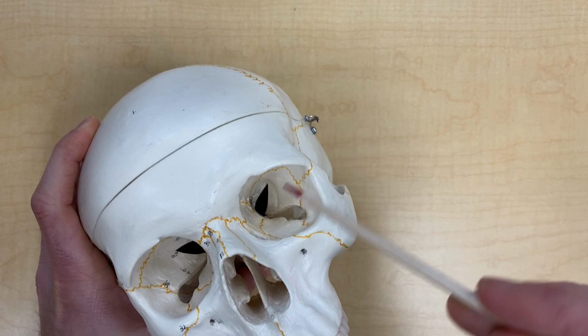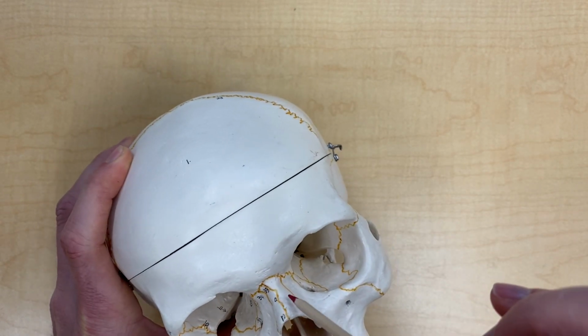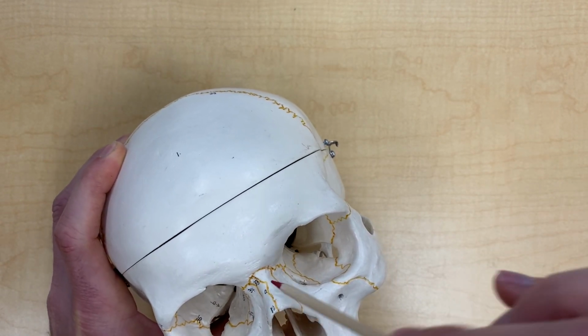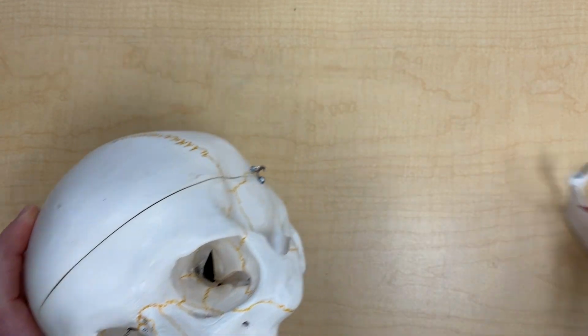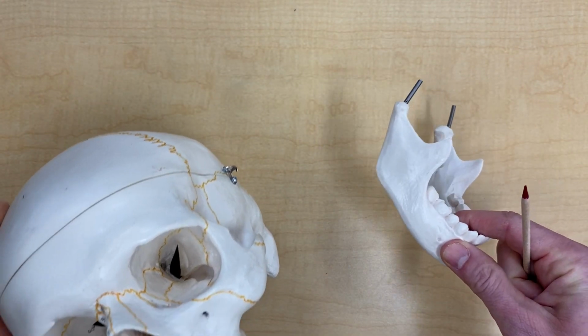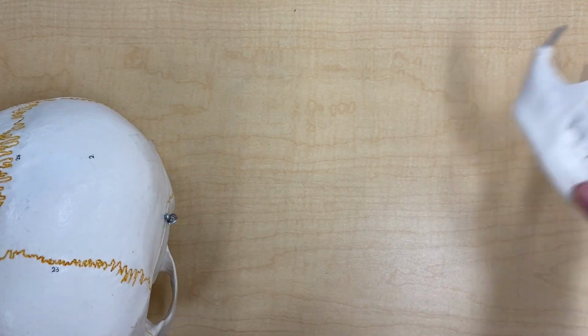The nasal bones are here. There are two nasal bones. The mandible right here has been detached from the skull.